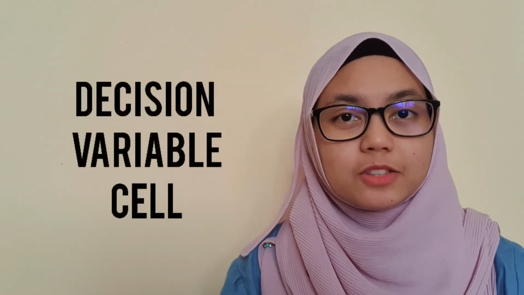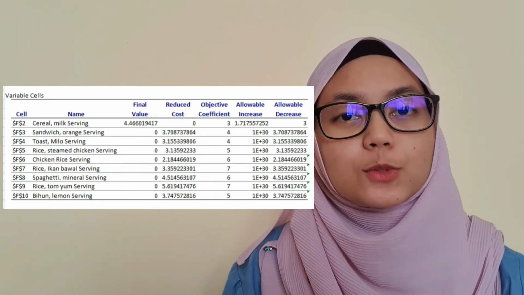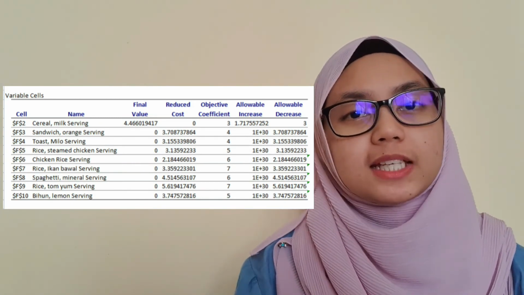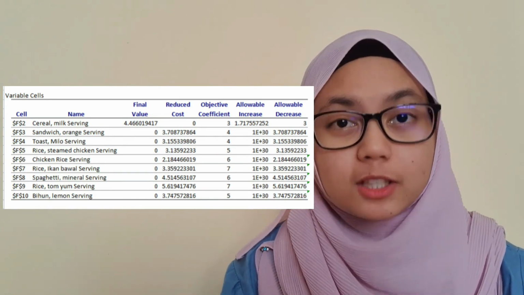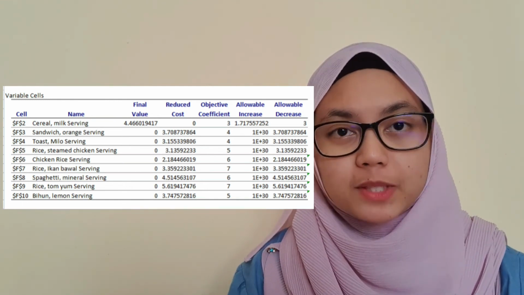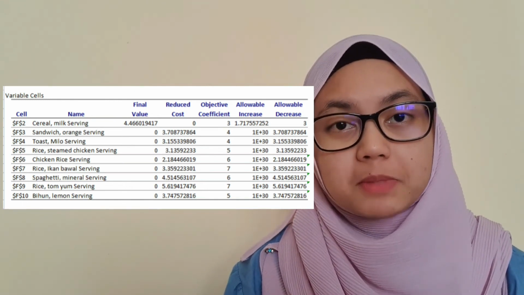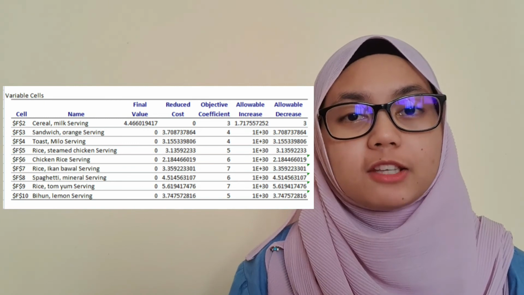Second, the decision variable cell. In this section, we can identify the optimal solution, which are the values in the column labeled final value. The coefficients of parameters in the objective function are the values in the objective coefficient column. It is the cost of each meal served.